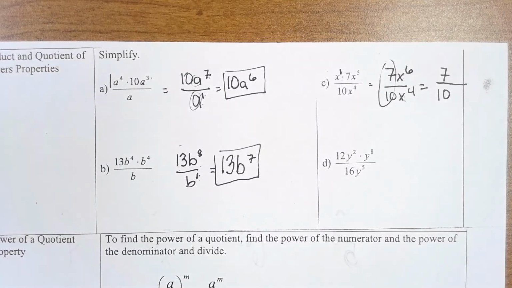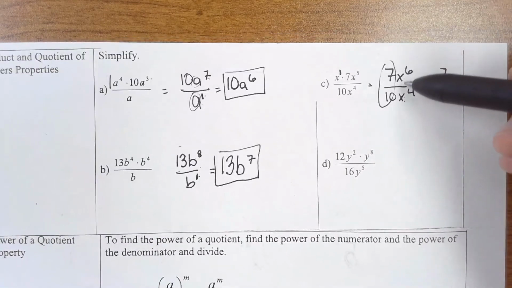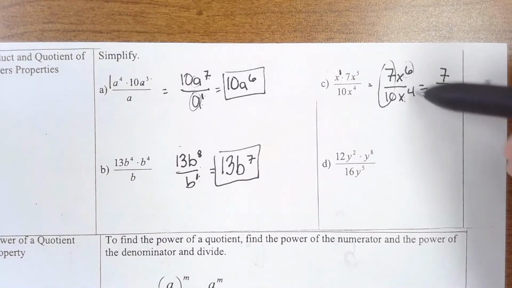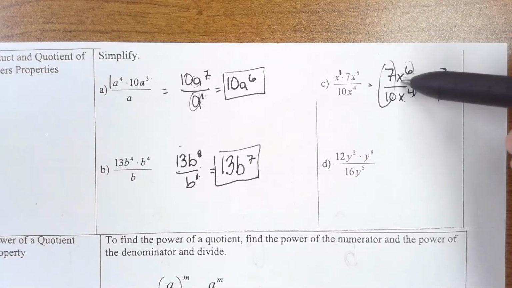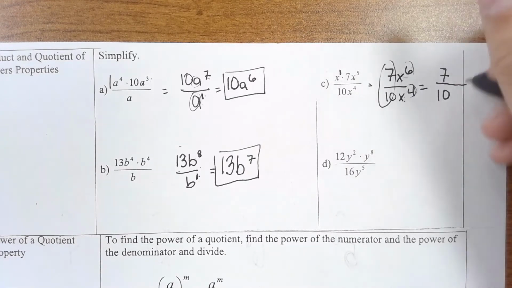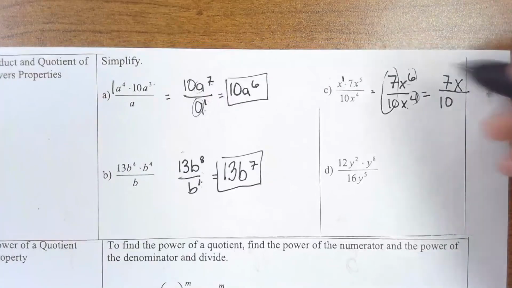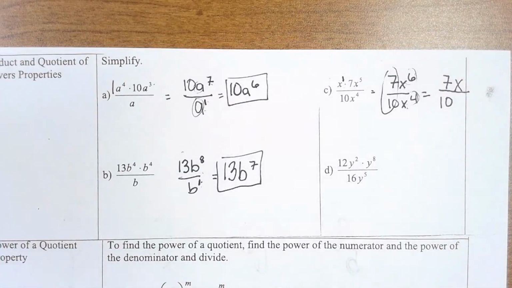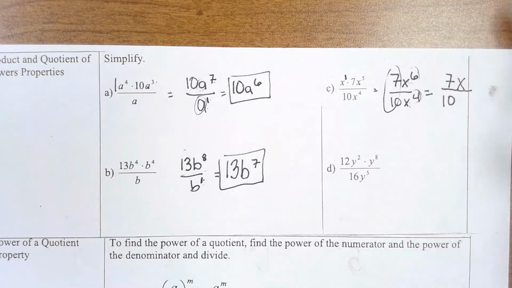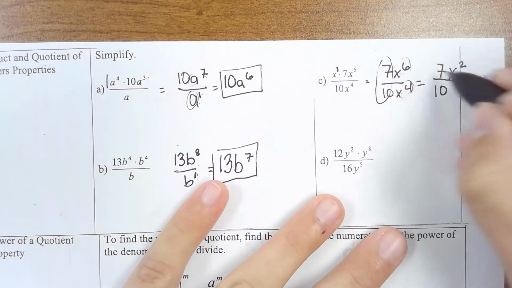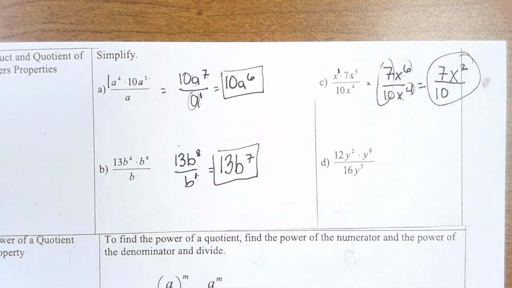So again, the rule is you are subtracting. So you keep your base the same. And notice since I have more x's in my numerator than my denominator, I have 6 x's and only 4 downstairs, I'm going to leave my x upstairs since I had more upstairs. And then I'm just going to subtract. So 6 minus 4 is 2. And that is your answer.